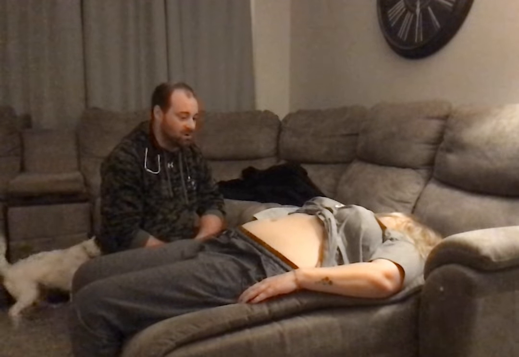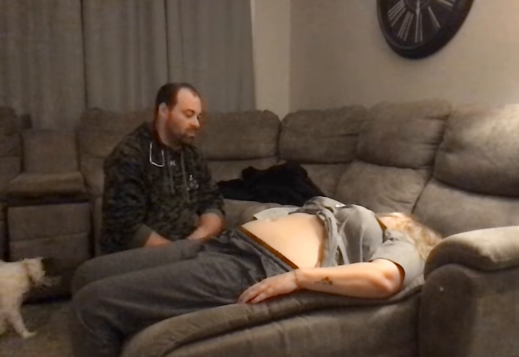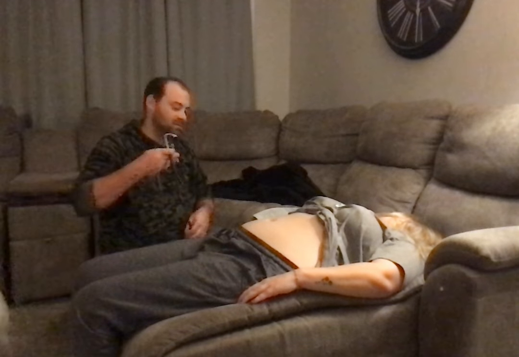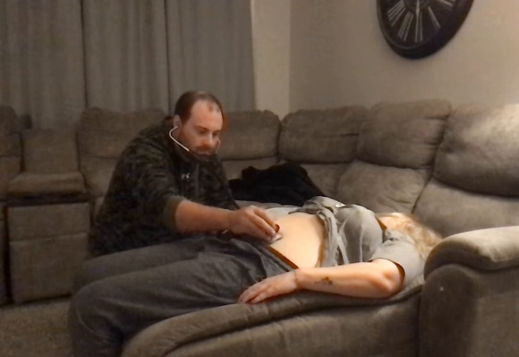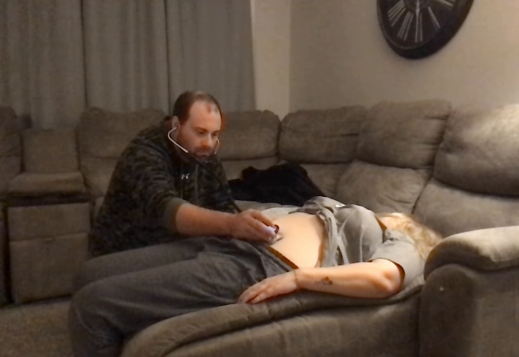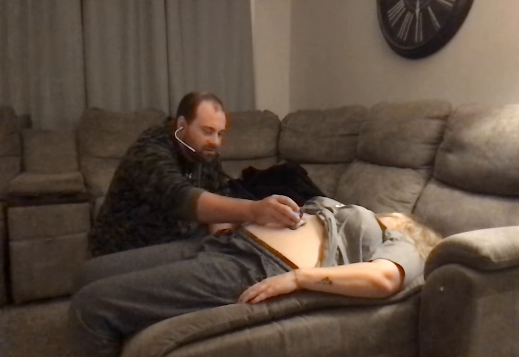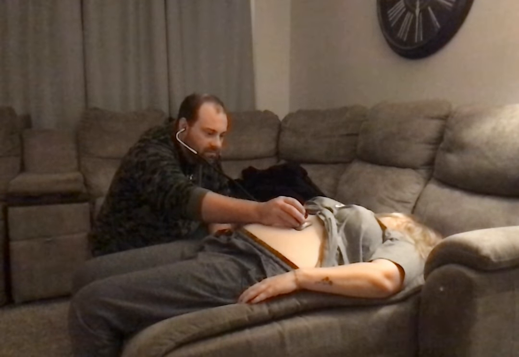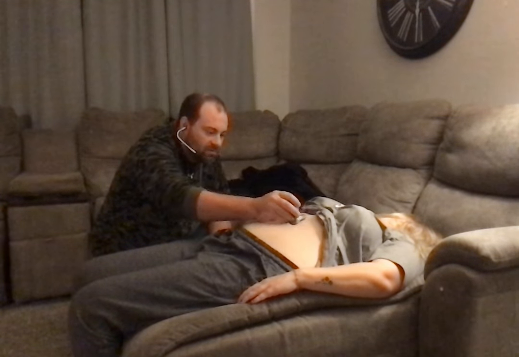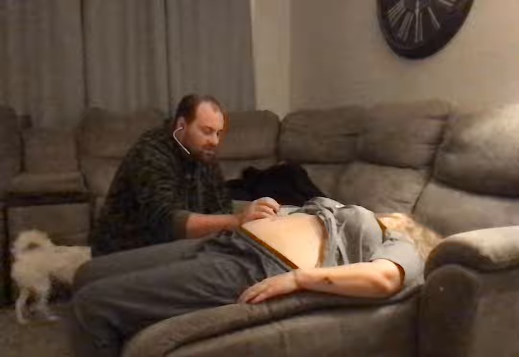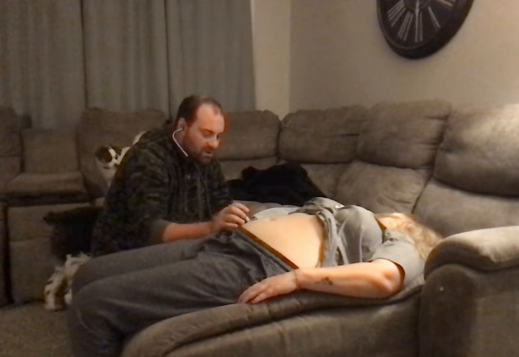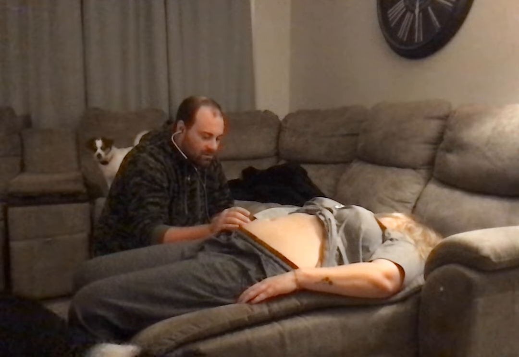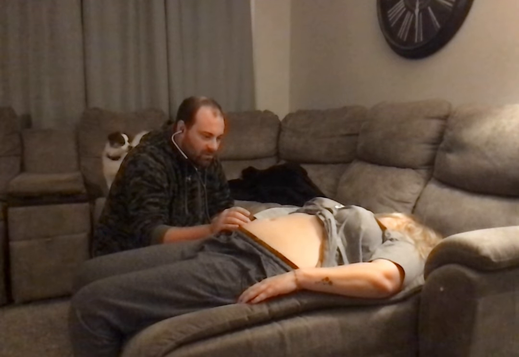Next, we'll move on to auscultation. First, we'll take a listen to your left lower quadrant here. Bowel sounds active in left lower quadrant. We'll move up to the left upper quadrant. Bowel sounds active in left upper quadrant. We'll move over to the right upper quadrant. Bowel sounds active in right upper quadrant. We'll move down to the right lower quadrant. Bowel sounds active in the right lower quadrant.